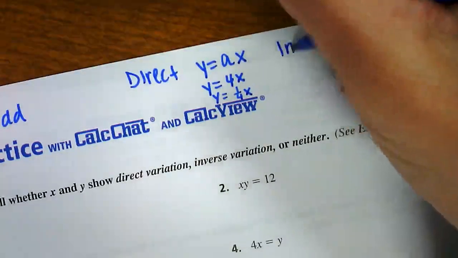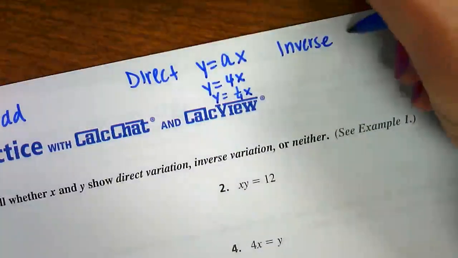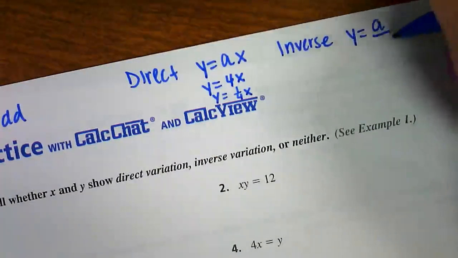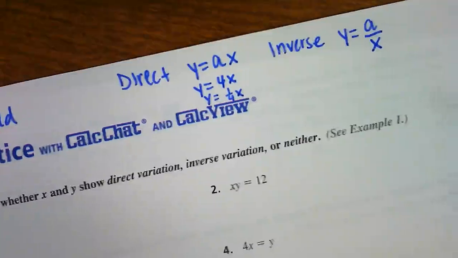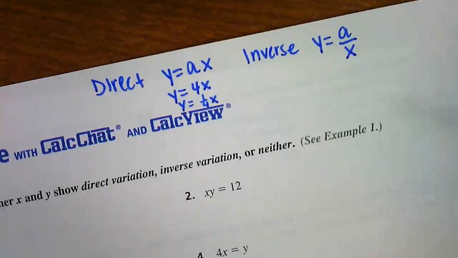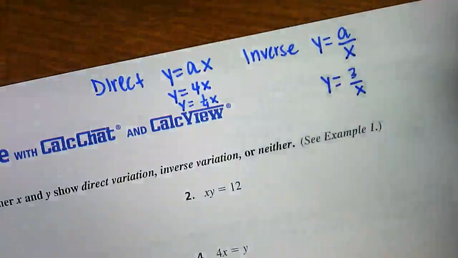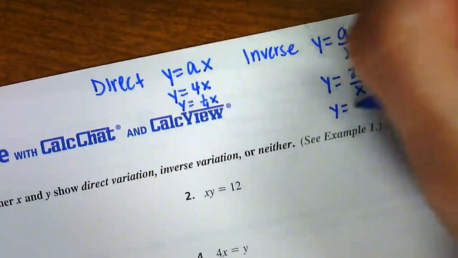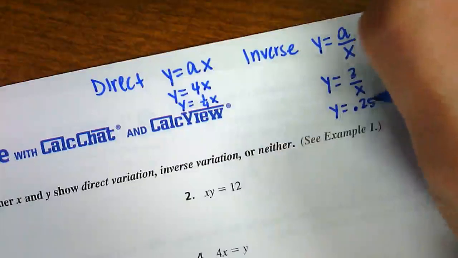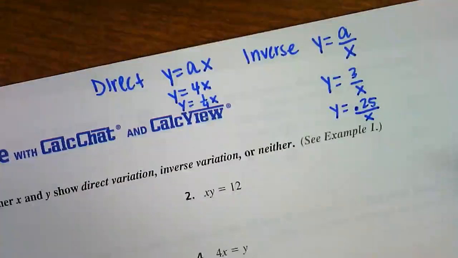Okay, when we have inverse variation, it's y is equal to some number divided by x. So x ends up being in the bottom. So it might look like y is equal to 3 over x, or y is equal to, again, it could be a decimal over x.